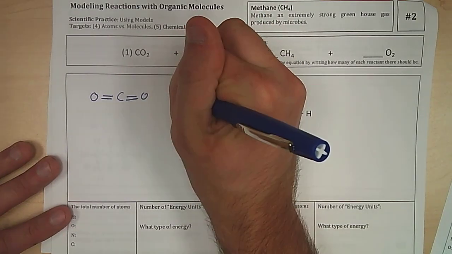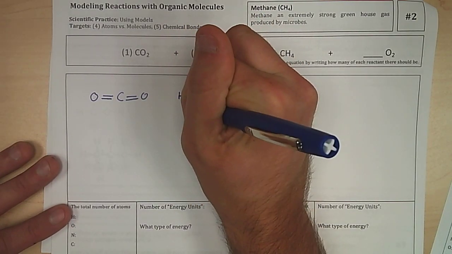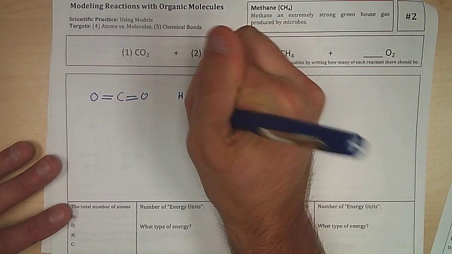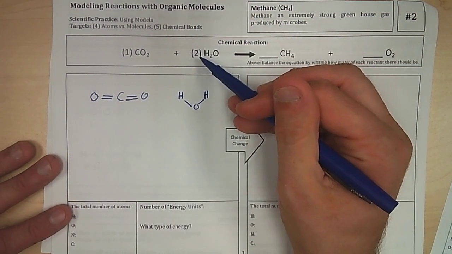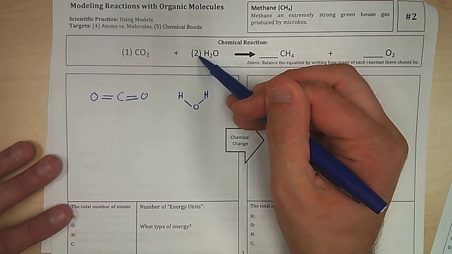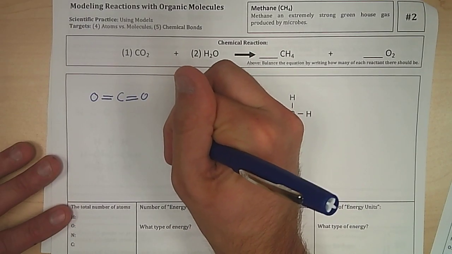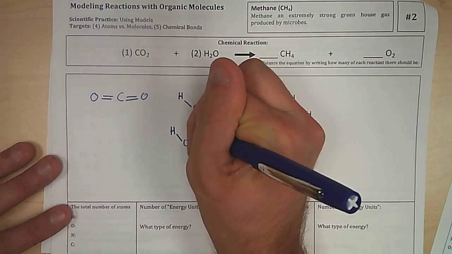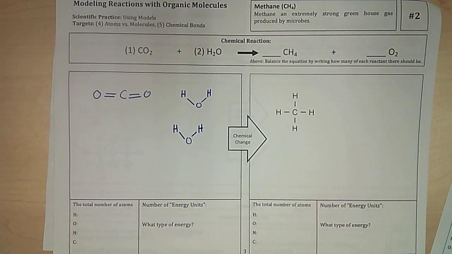So now I need to make water. So 2 H's and 1 oxygen. But it says that I have 2 waters in this case, 2 of these, so I need to draw 2 water molecules. All right, so I've modeled my atoms.